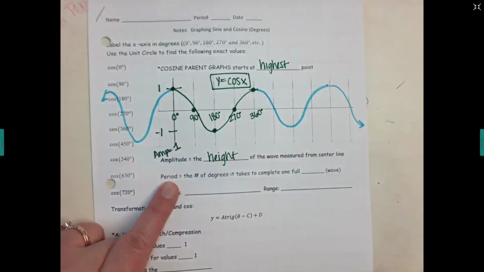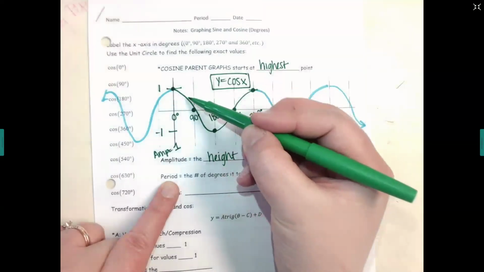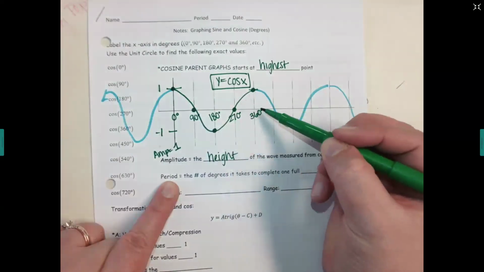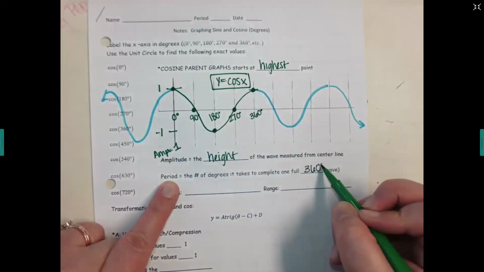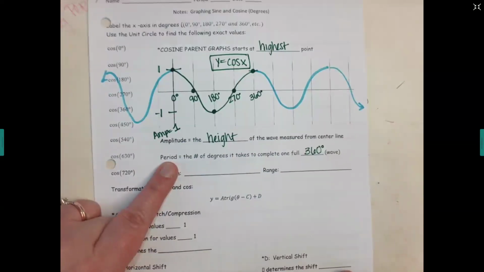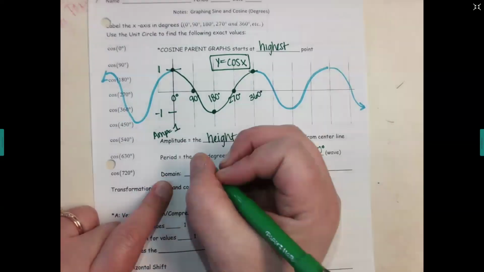Okay, a period is how long it takes one full wave to happen. So if I start here and I go through one full wave, it took me how many degrees? 360. Okay, so one full wave, it takes 360 degrees. Then your domain is going to be all real numbers.